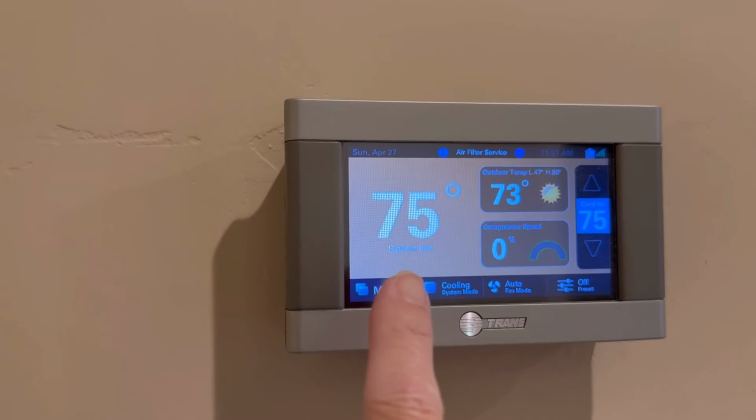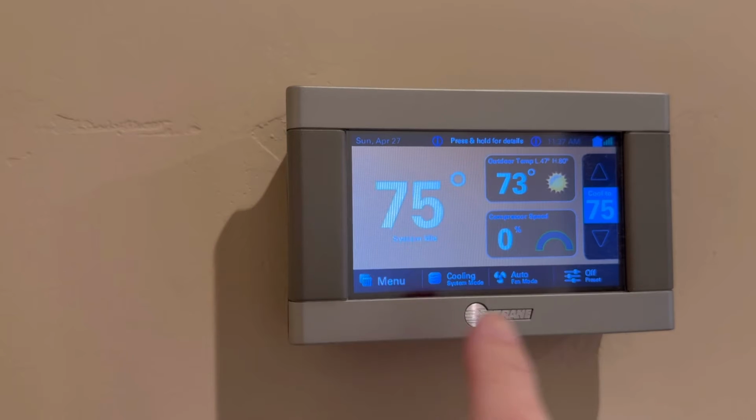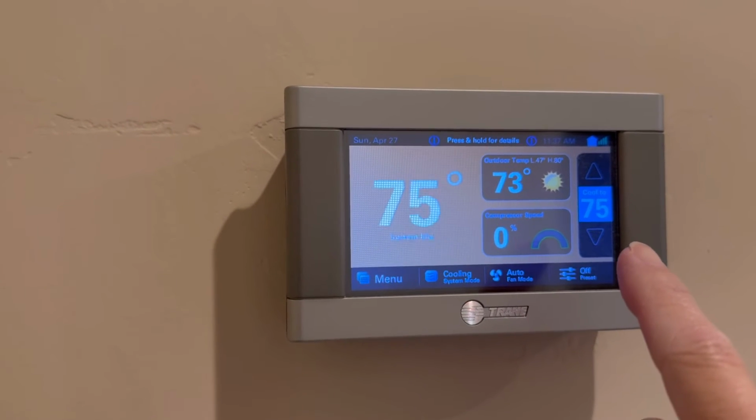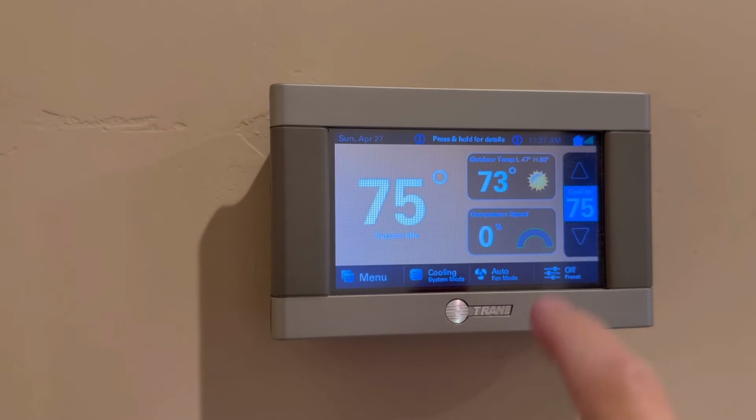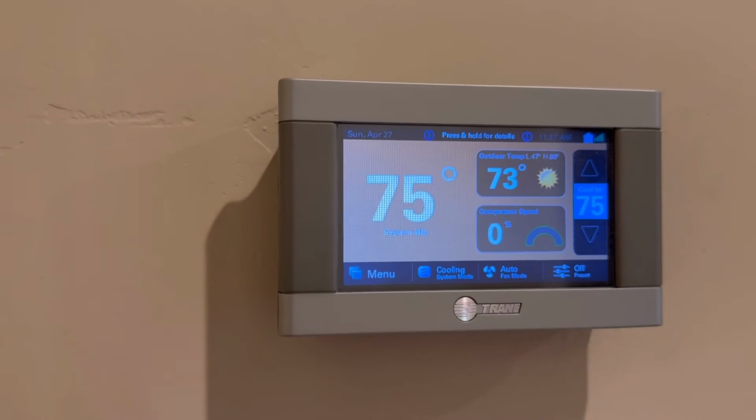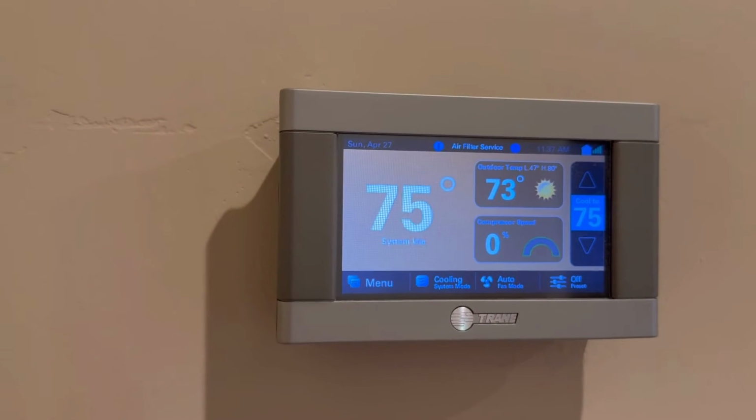The big number here is the current temperature inside the house. The number over here shows you what the system is set to go to. And then it's got outside temperature as well as weather predictions for today.